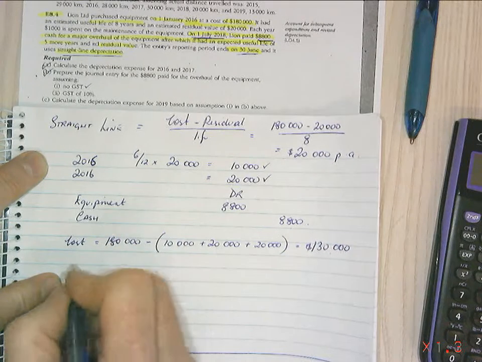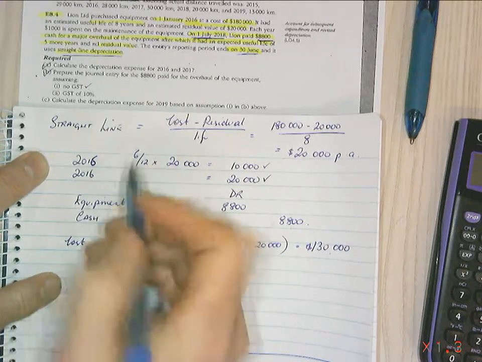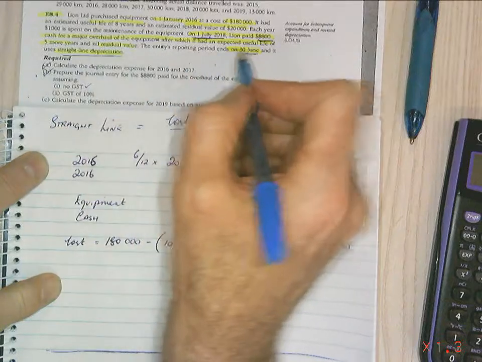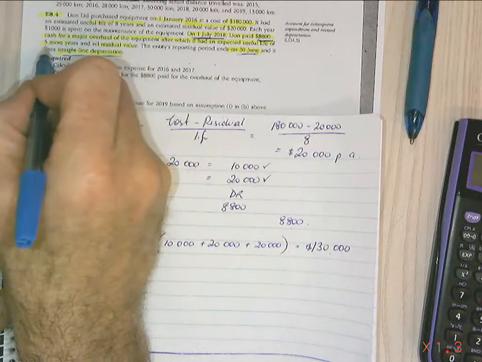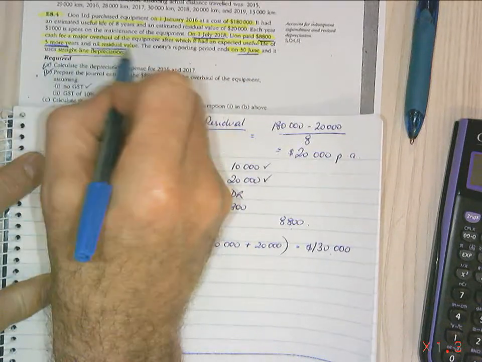So I have a cost now. It'll have a useful life of 5 more years and a nil residual value.